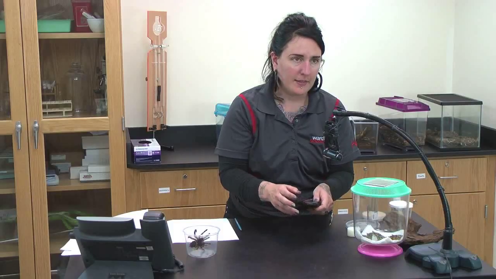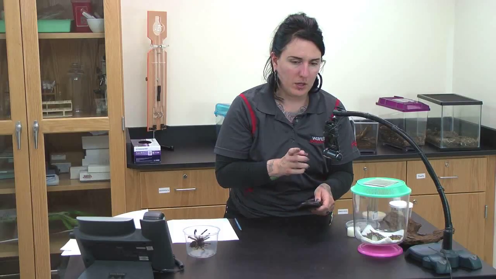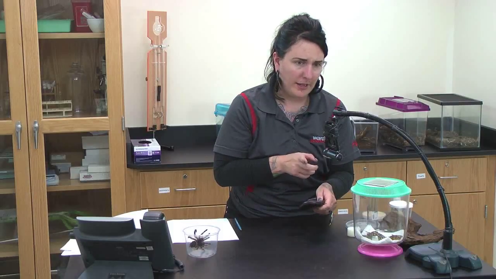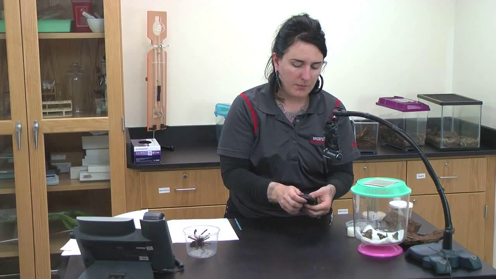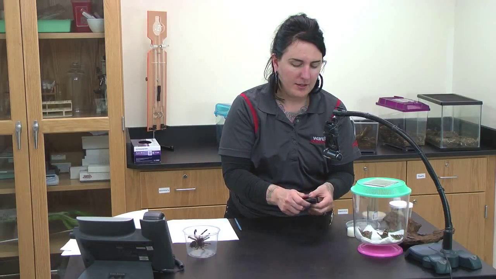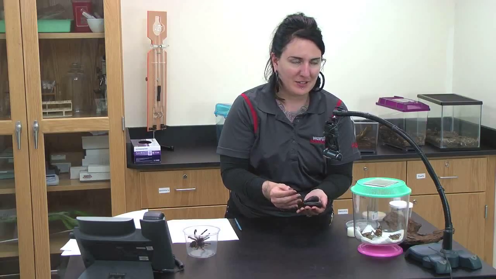Instead of a pair of legs, the males will have their sex organ, and instead of legs, it'll look like a leg that's stuck in the middle of the segment. And I can't show it right now because she's coiling so hard.